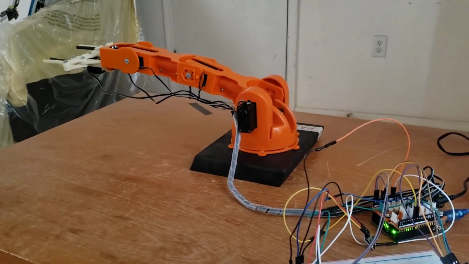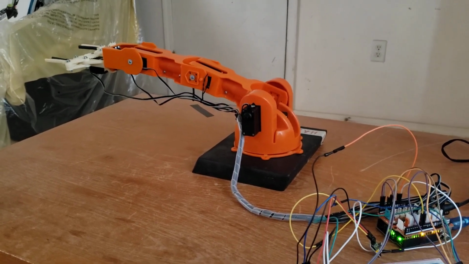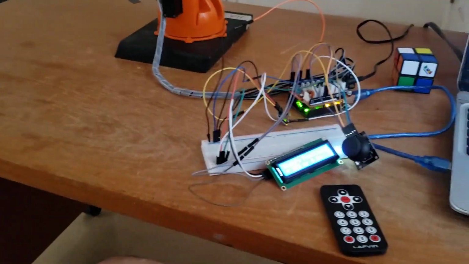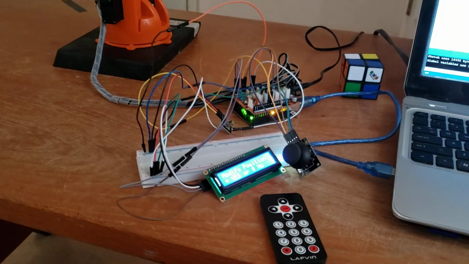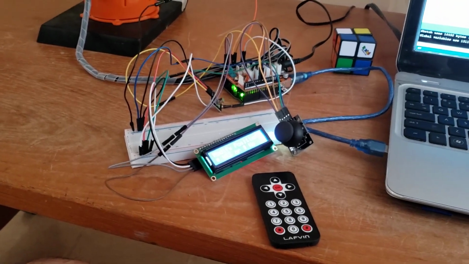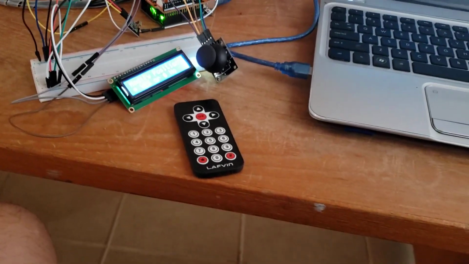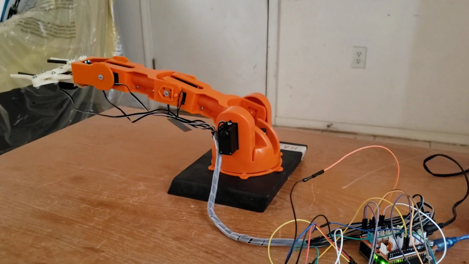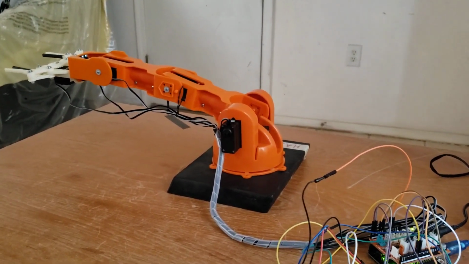This is my video for my class of interface of robotics with user interface. In this final project, we are going to use an LCD, an analog joystick, a remote control, and its receiver. We're going to use this to modify the position of a robotic arm.